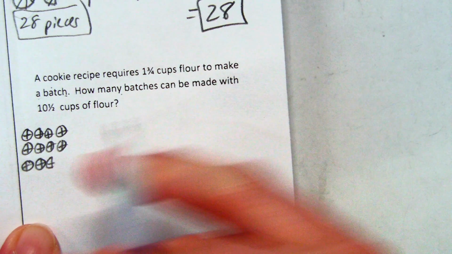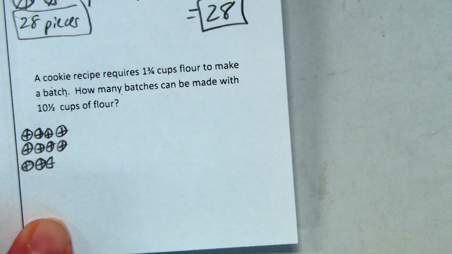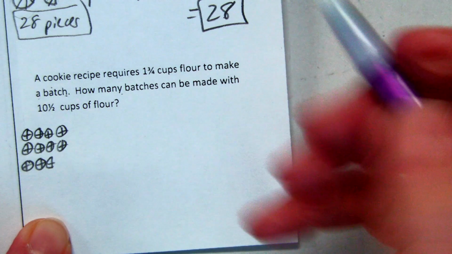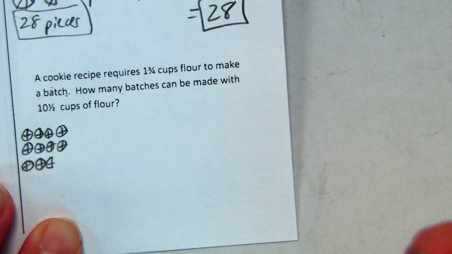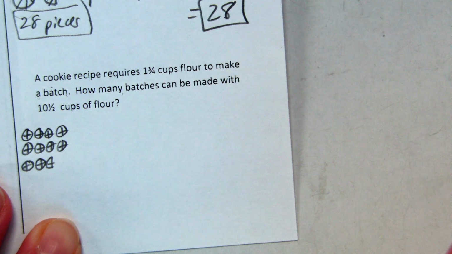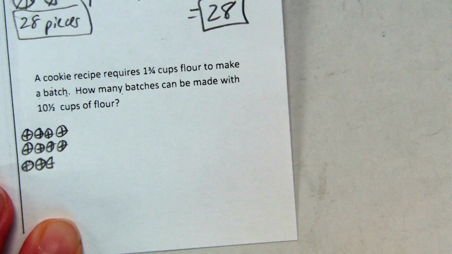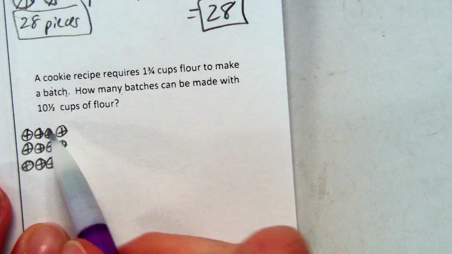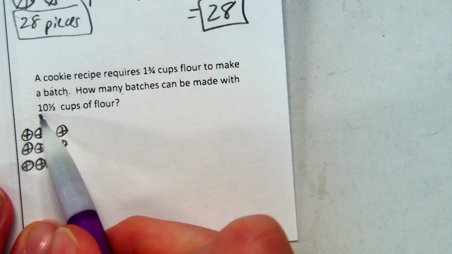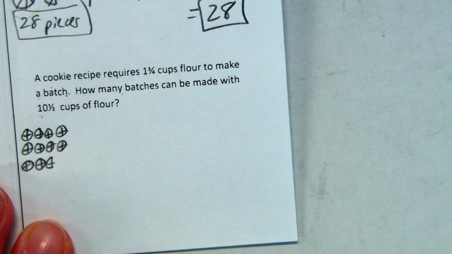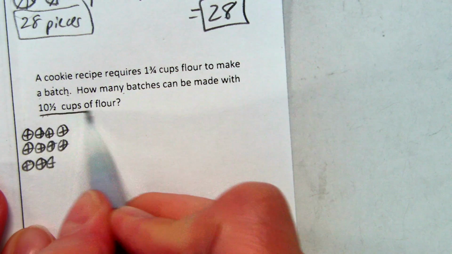And I'm going to come back to that picture in a second, but I'm just thinking about it in my mind that I'm going to divide these up, okay? But I'm going to do that in a second. Let's write our number sentence. So how many cups of flour do we need total? Well, that's how much we have. Oh, this is how much we have. Okay, so I guess this is how much we're going to make because that's how much we have.